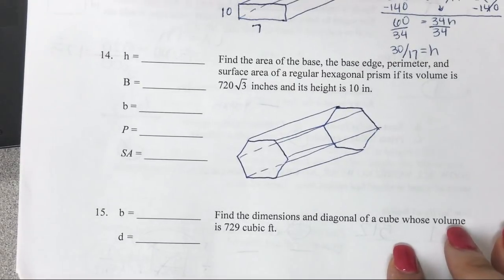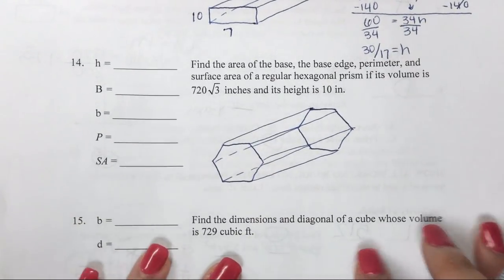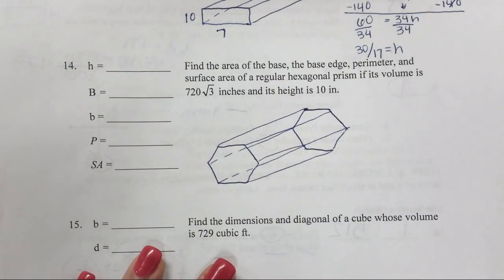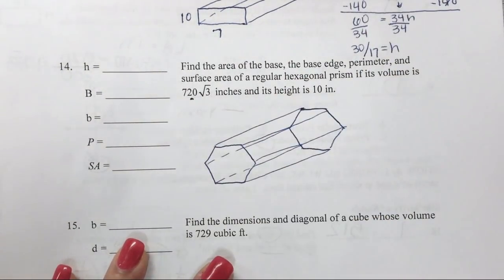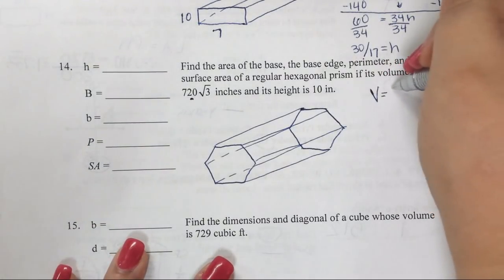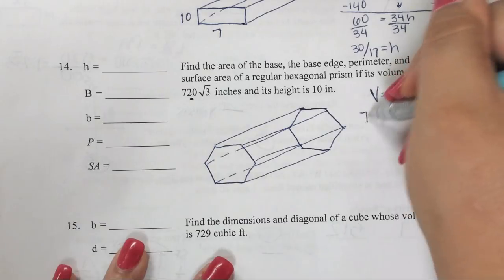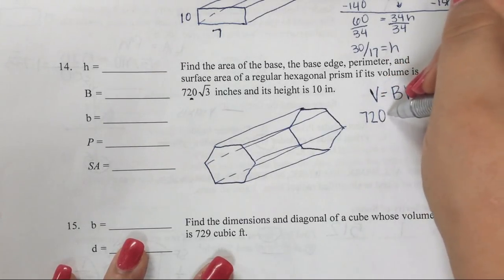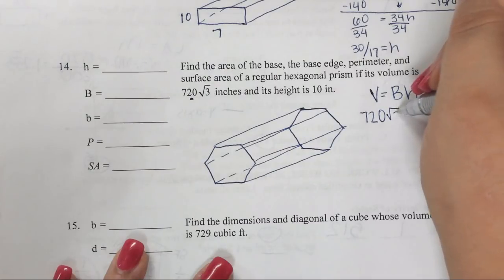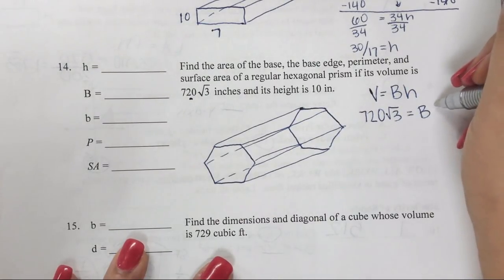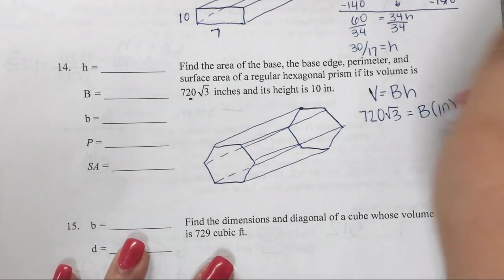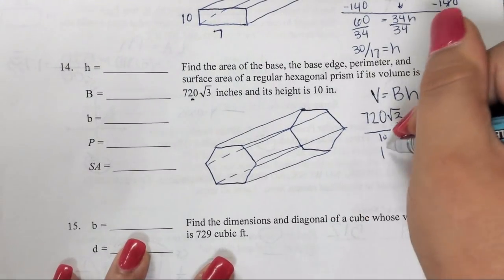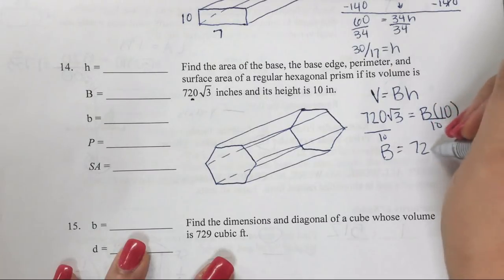Okay, so there's my pretty hexagonal prism. Now, what do I know? Okay, I need everybody to watch this one, please. My volume is 720 square roots of 3. What's the formula for volume? Okay, well, do I know anything else? Volume equals big B times H, and my height is 10, right? So what do I then know that the area is of this? The area is 72 square roots of 3.